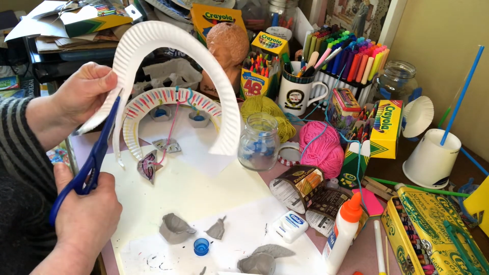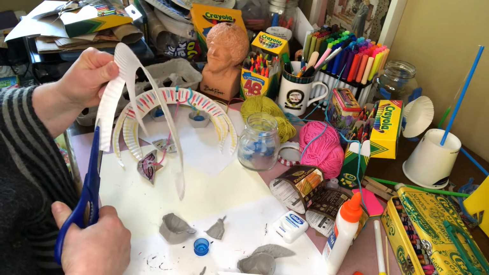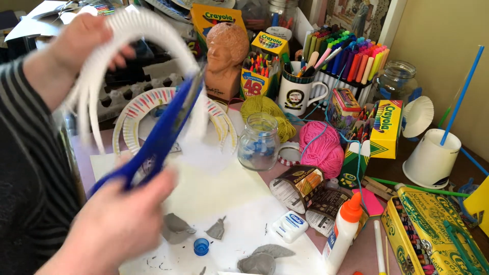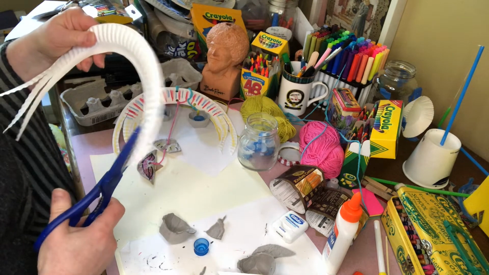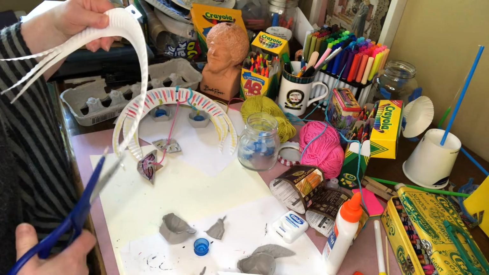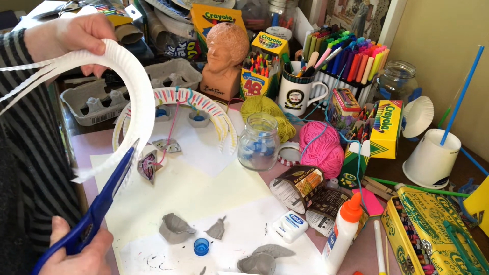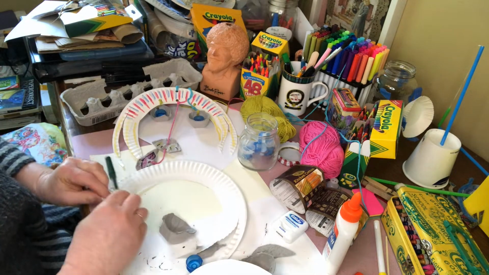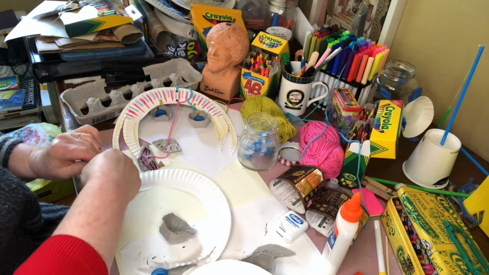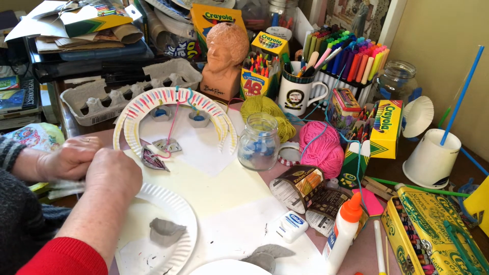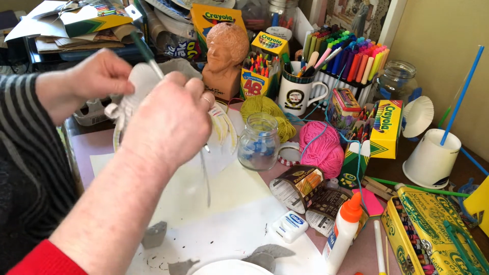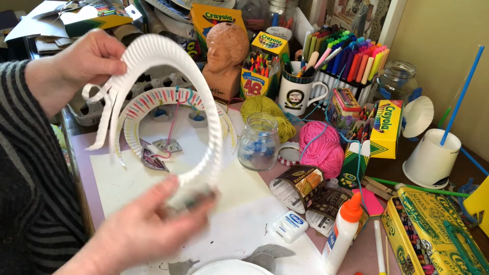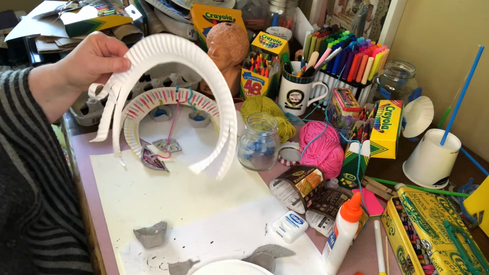So I just decided to take this up here and make it look more like hair. Now, if I wanted it to look like curly hair, I could always just take a pencil and roll it up a little bit. So I can have some fun with my hairstyle if I want it to look different. So I can do that on both sides. So there's a lot you can do with the hair.